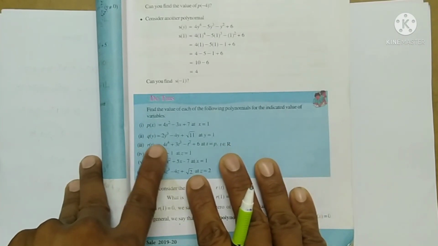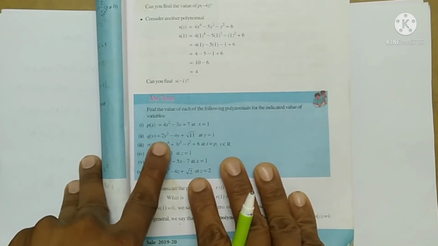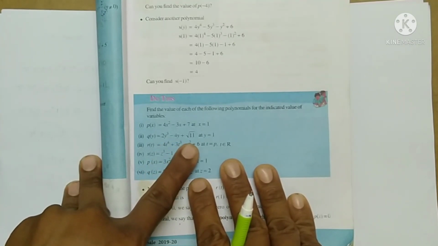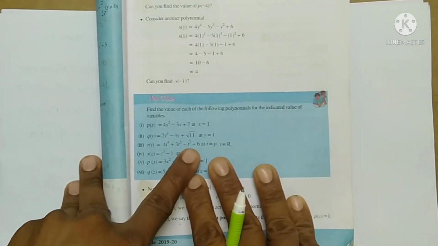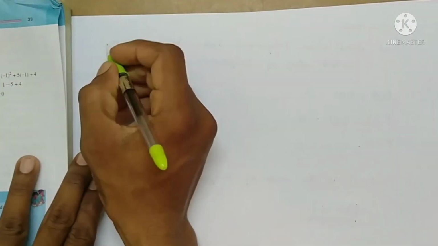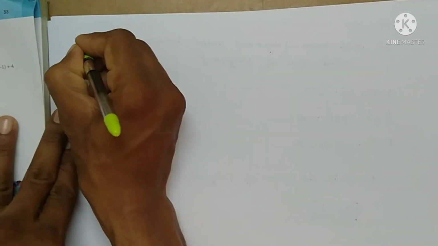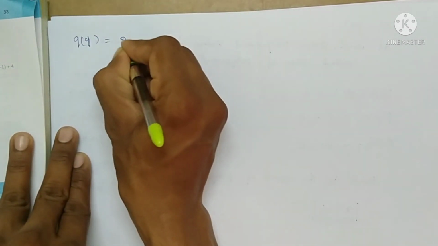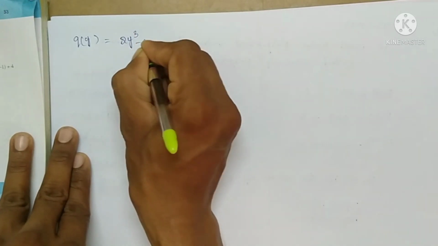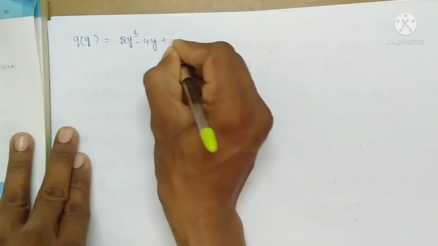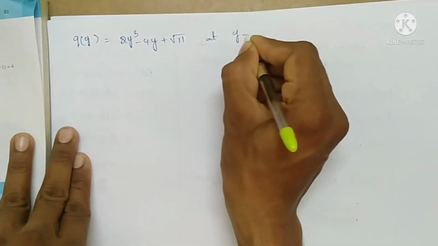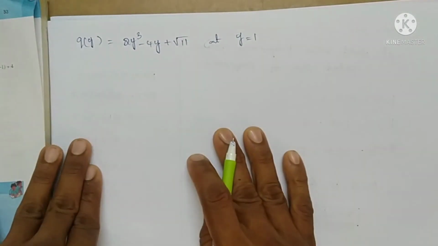Let us see the next one. q of y is equal to 2y cube minus 4y plus root 11 at y equals 1.